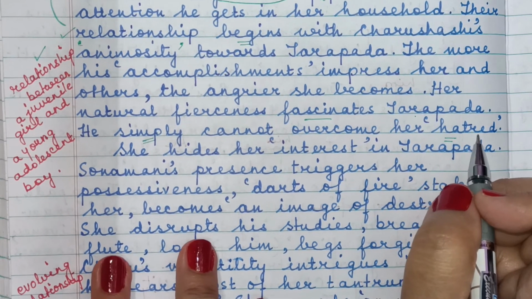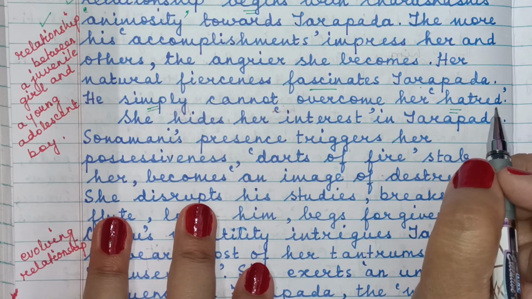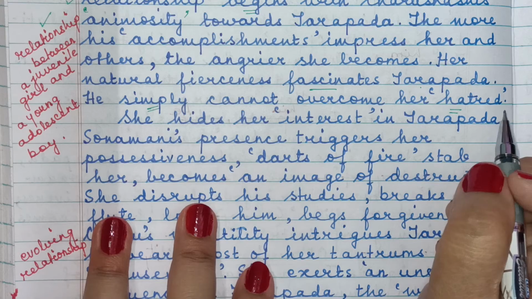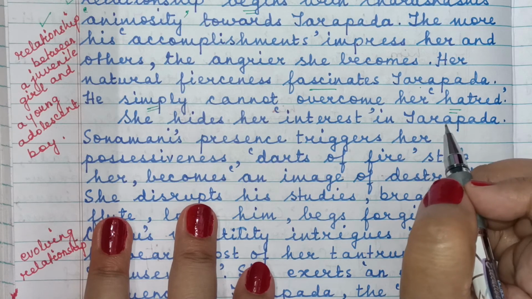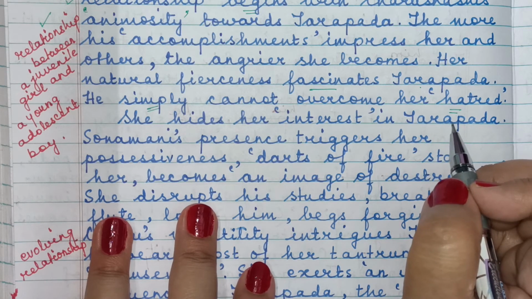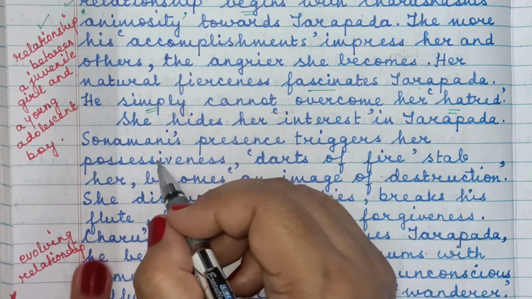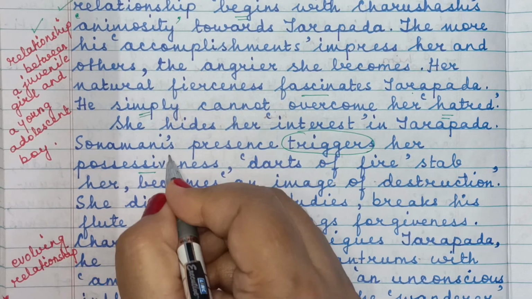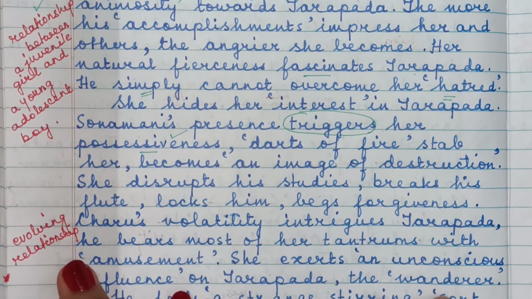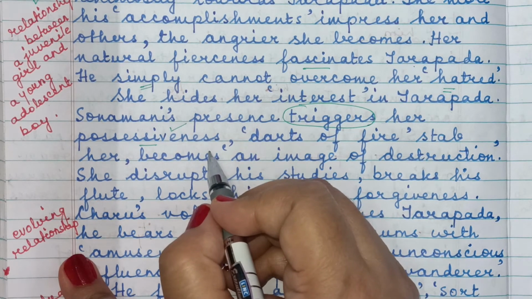She hides her interest in Tarapodo. She looks at Tarapodo. She feels a little attracted towards Tarapodo. She is a little girl. She is growing up and she hides her interest in Tarapodo. She does not reveal it to anyone. She keeps it a secret. Shonamoni's presence triggers her possessiveness. So there is jealousy, there is envy, and there is possessiveness in this relationship.